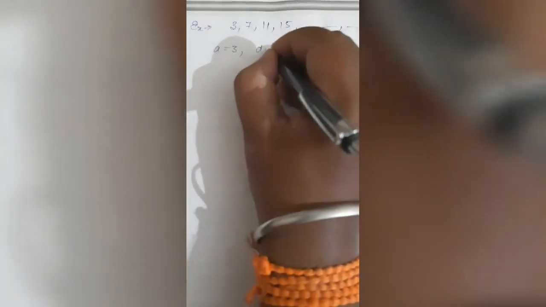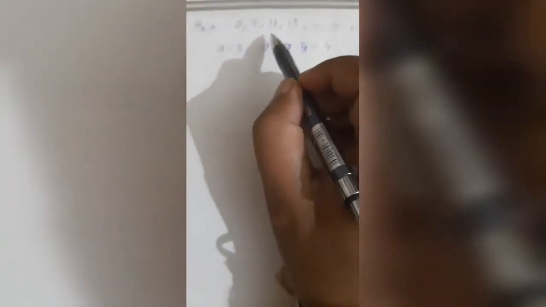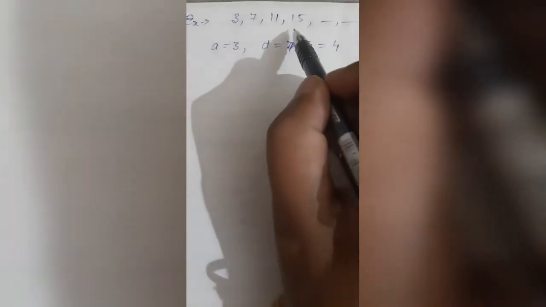I will find D here: 7 minus 3 equals 4, 11 minus 7 equals 4, 15 minus 11 equals 4. All are coming 4. So our D has been found.